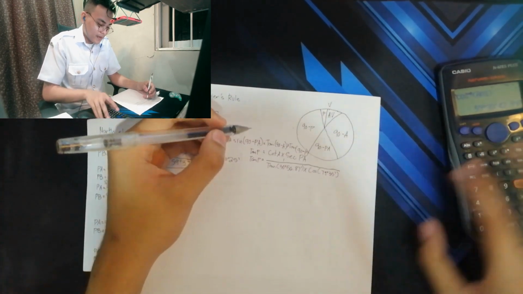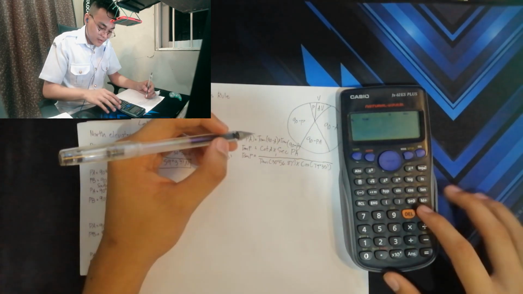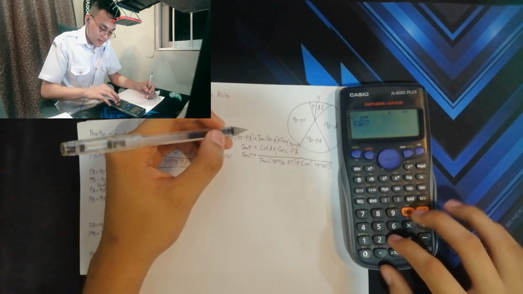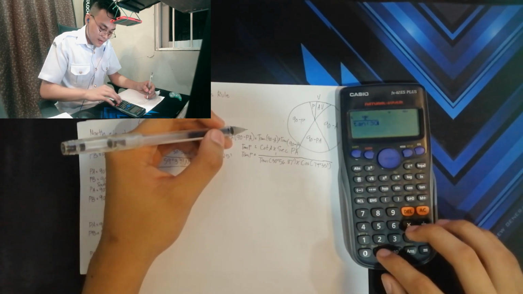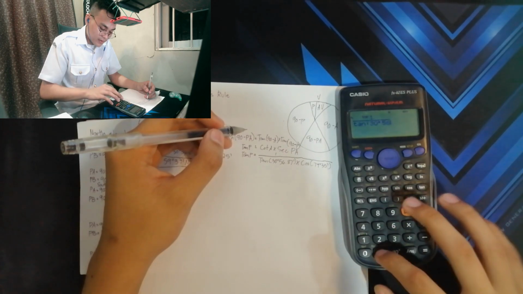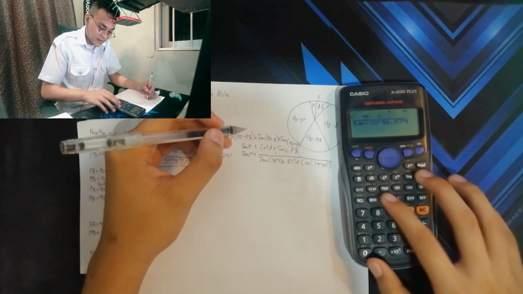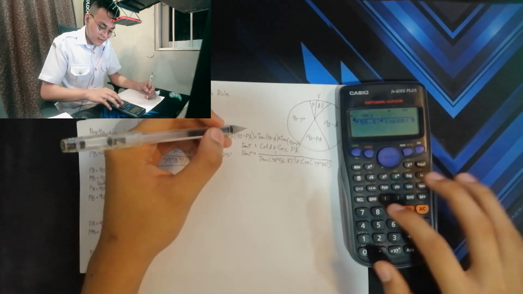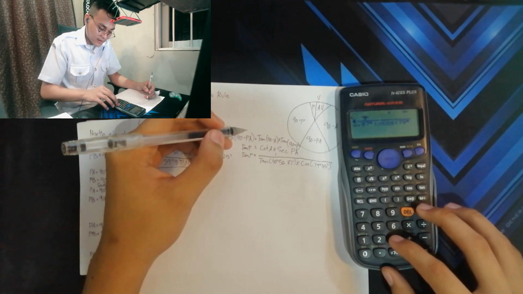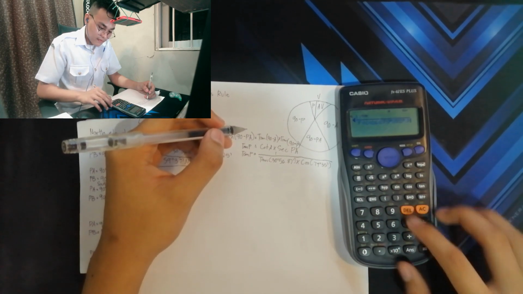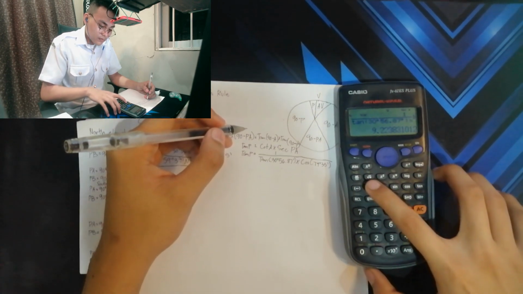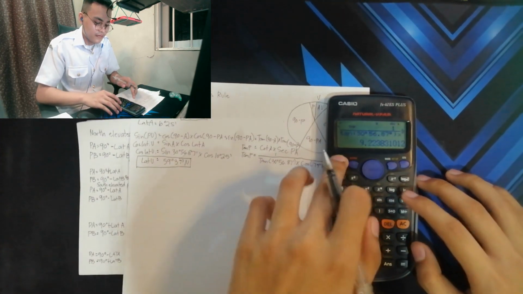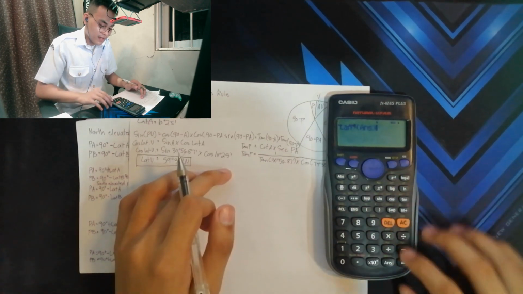So input that one in your calculator. 1 over tangent 30 degrees 56.87 minutes times cosine of 79 degrees and 35 minutes. So you will have this value. Then you're still going to shift tangent, inverse that value.